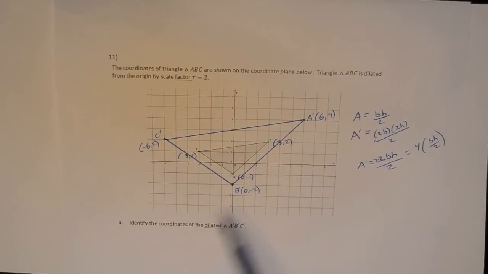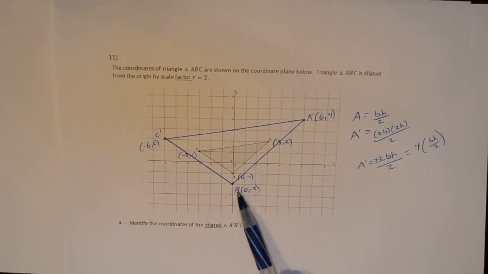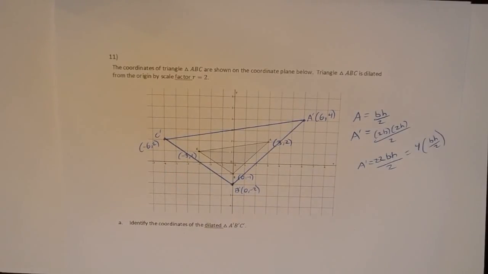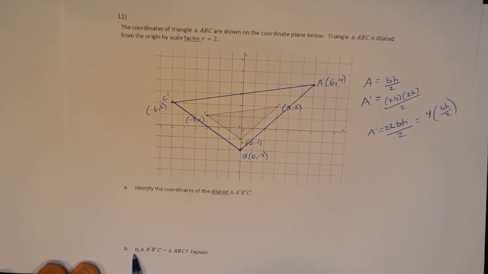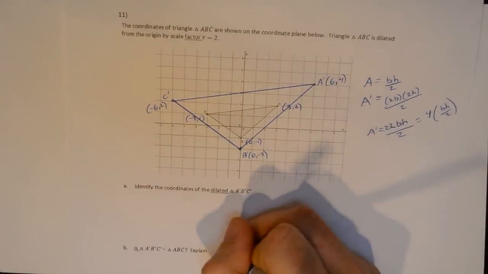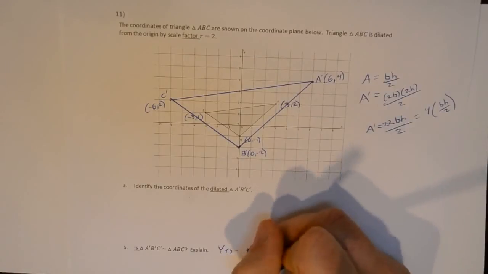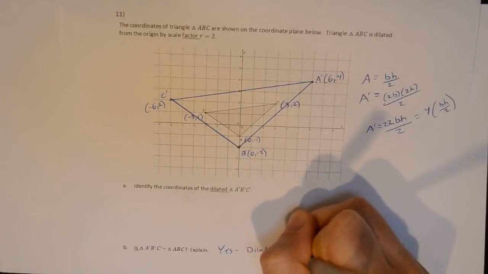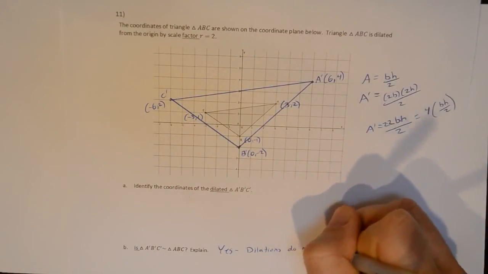So part A we've actually satisfied. The new coordinates are 6, 4, 0, negative 2, and negative 6, 2. Part B says, is the first triangle similar to the second triangle? And if so, explain. Well, yes. This is easy to explain because dilations do not affect angle measure.